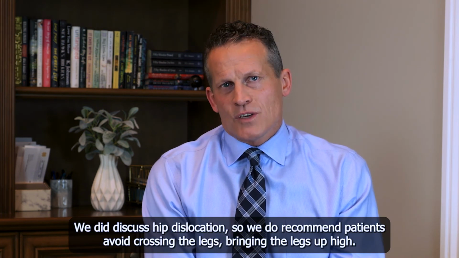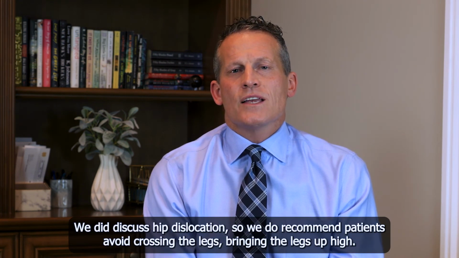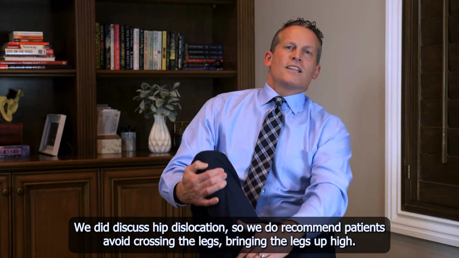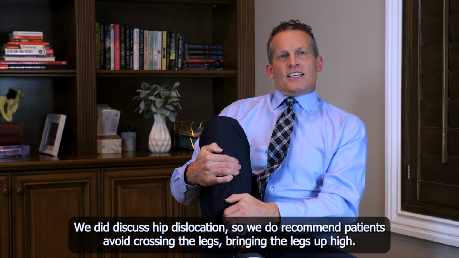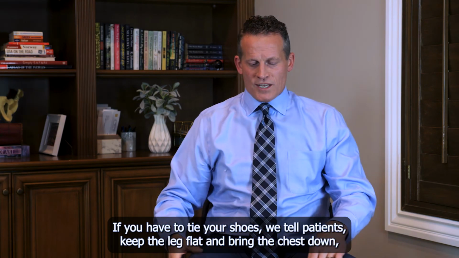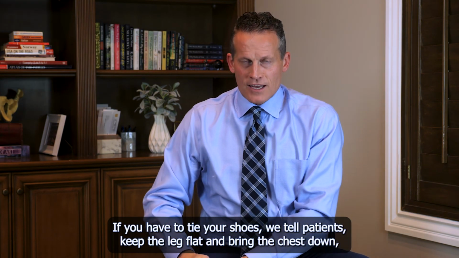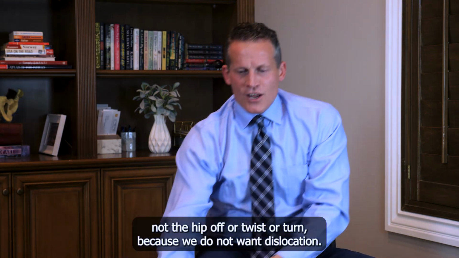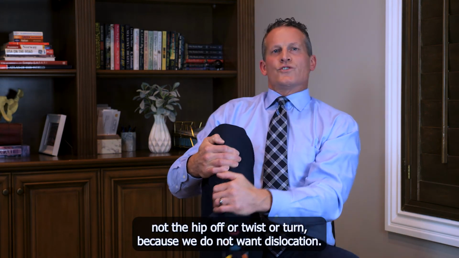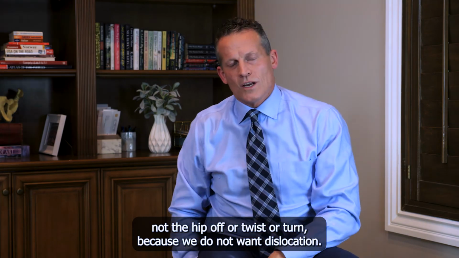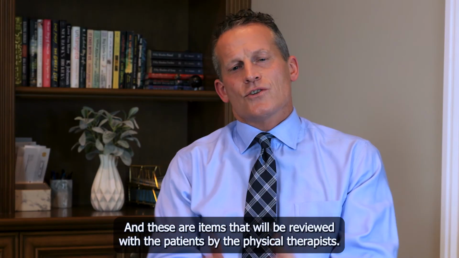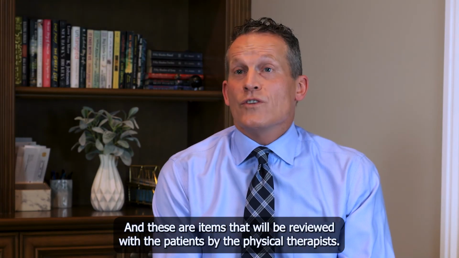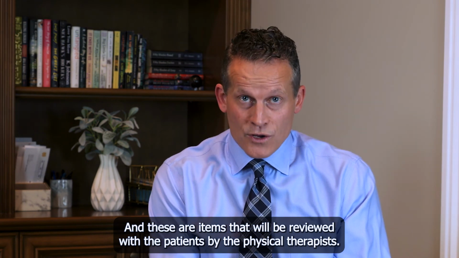We did discuss hip dislocations, so we do recommend patients avoid crossing the legs and bringing the legs up high. If you have to tie your shoes, we tell patients keep the leg flat and bring the chest down, not the hip up, or twist or turn, because we do not want dislocation. And these are items that will be reviewed with the patients by the physical therapists.